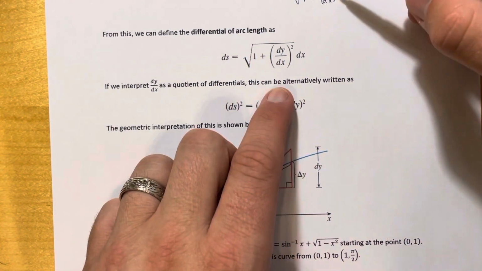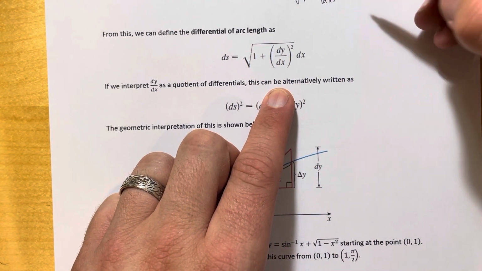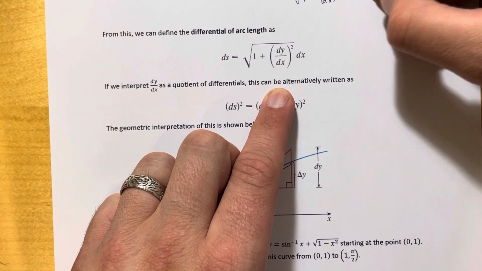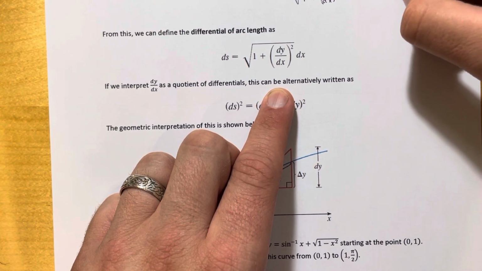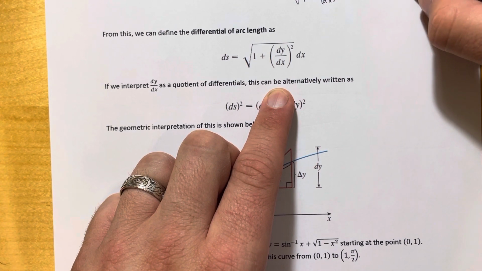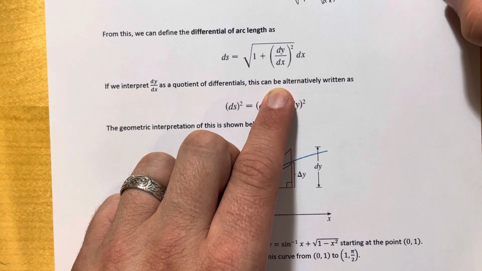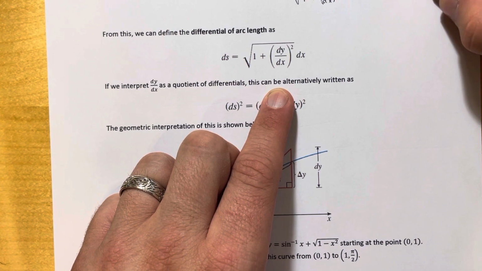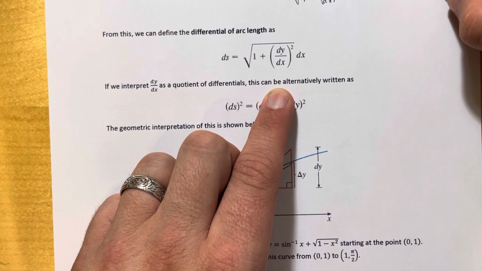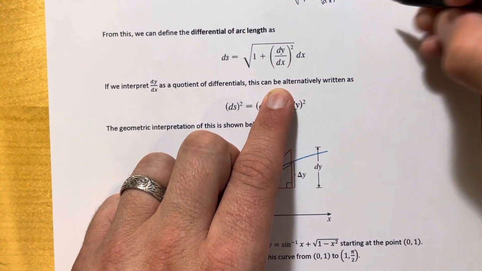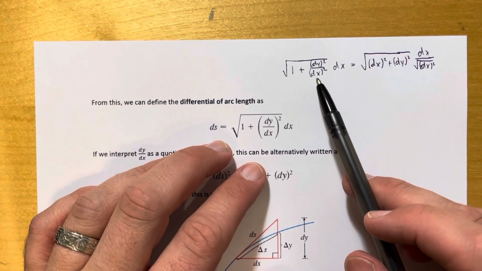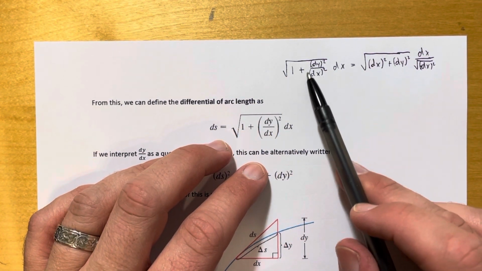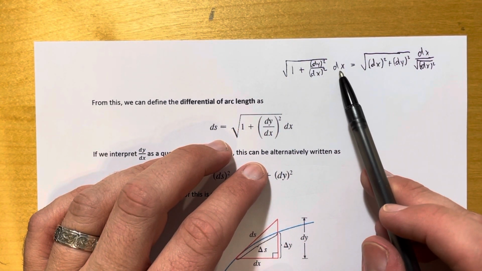If I were to factor a 1 over dx squared out, so something like this, this would become dx squared plus dy squared times dx over the square root of dx squared. So I'm taking this dx squared in the denominator and basically factoring it out.